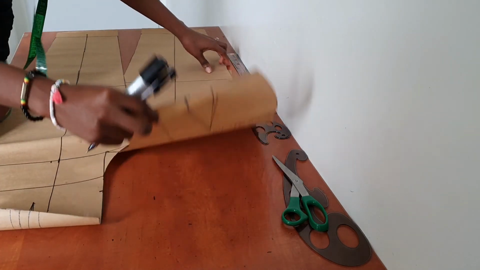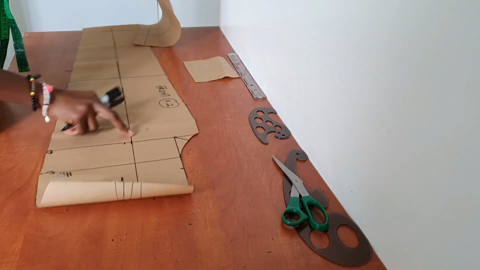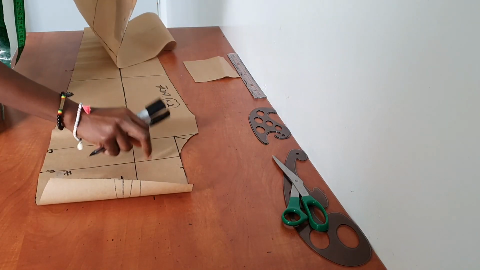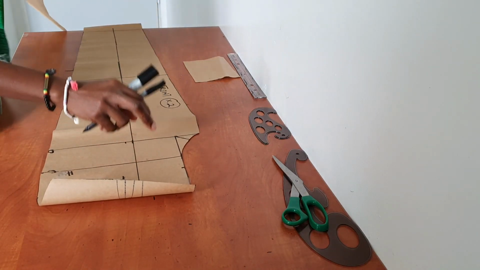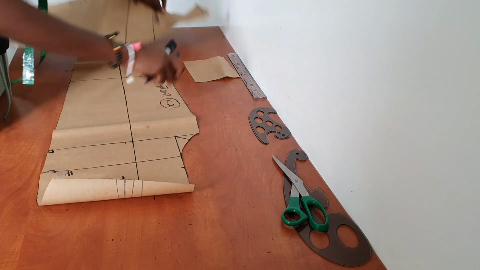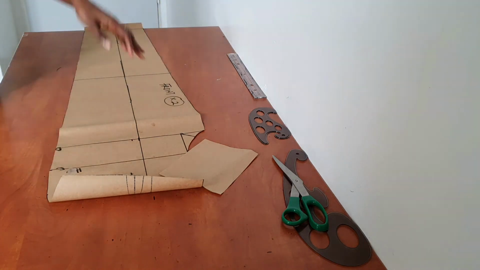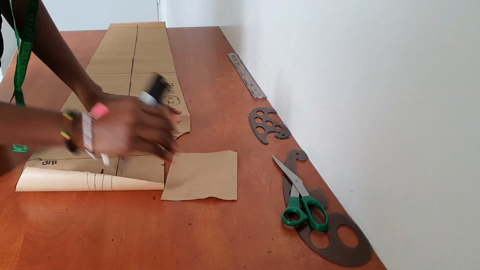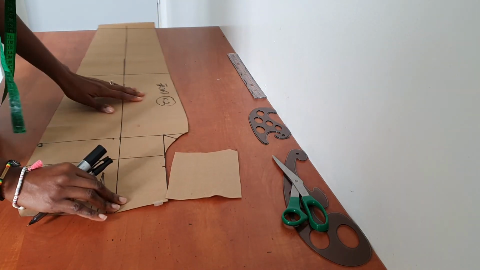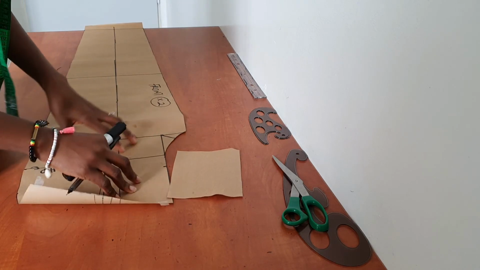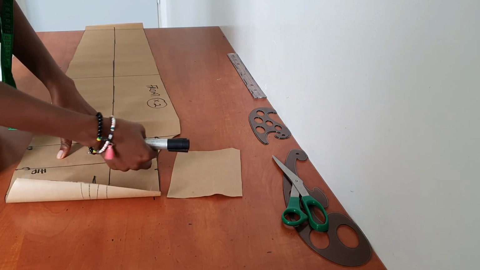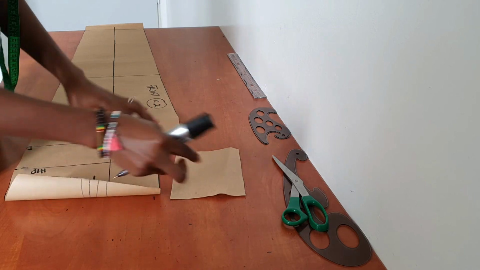For this tutorial, I'm going to go ahead and actually draft a fly pattern on this trouser front panel. So I'll put this aside now. If you're going to have a fly on your trouser, that's like a fly zipper, then before you cut it out, you can go ahead and just draft the fly in front.